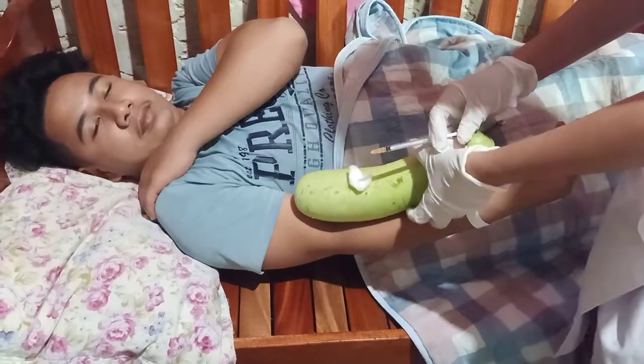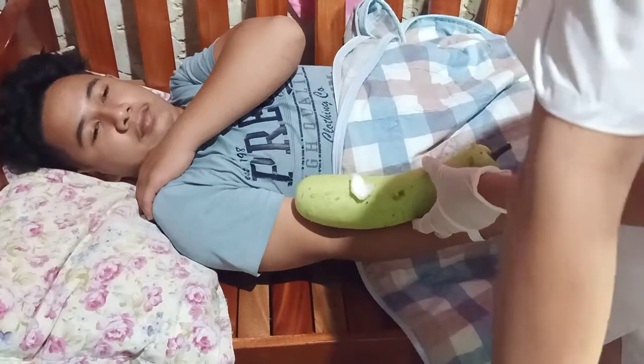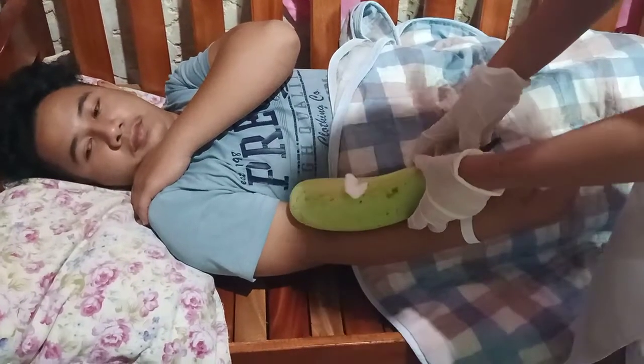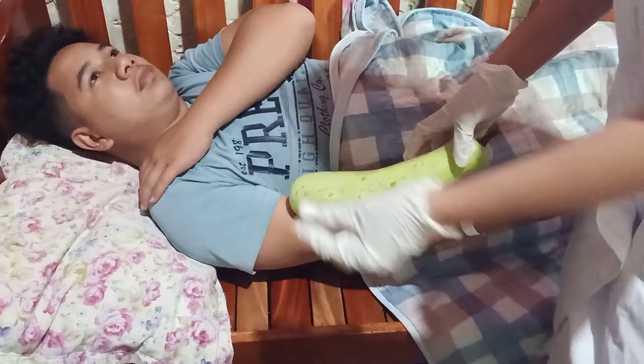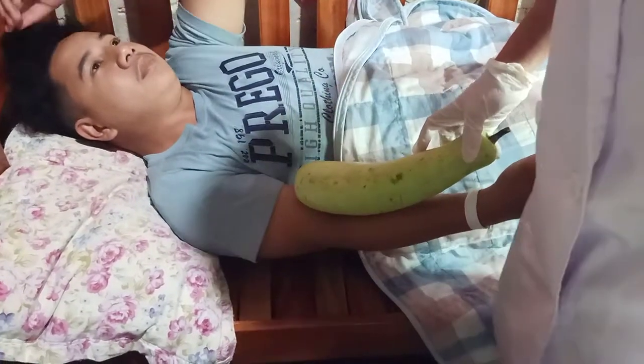Now encircle the bleb with a blue or black pen and instruct the patient not to rub or erase the mark.